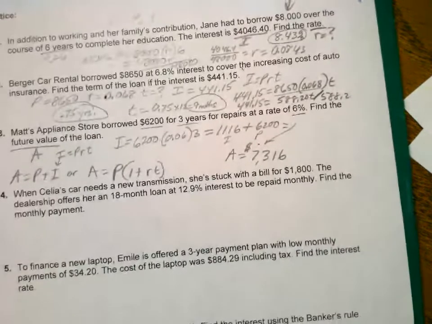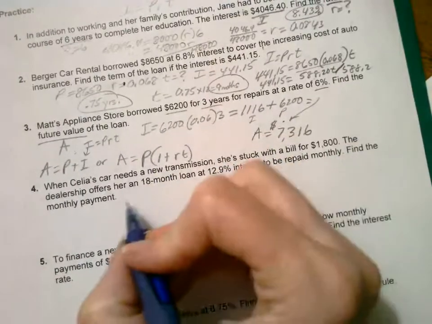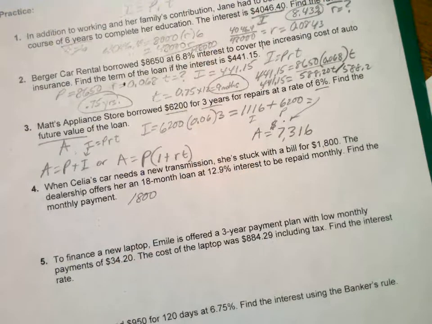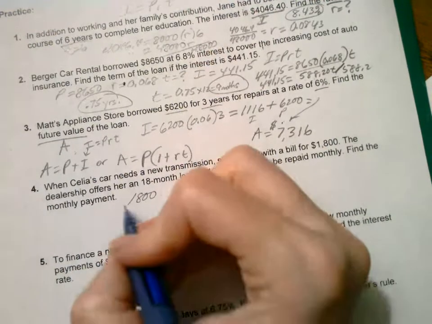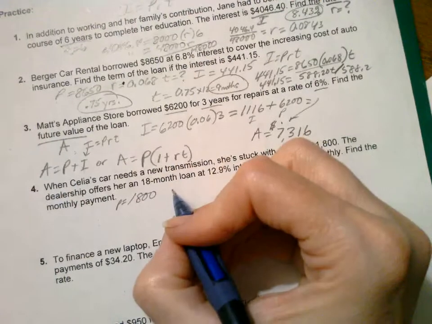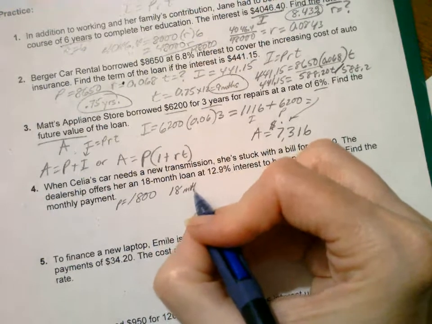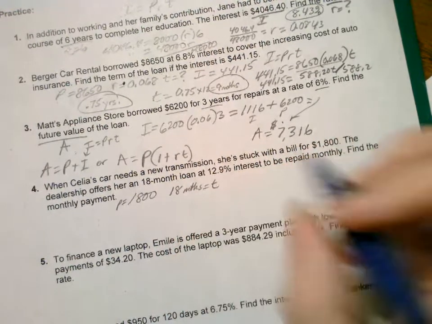Celia's car needed a new transmission. She got a bill for $1,800. That is your P. The dealership offers her an 18-month loan. 18 months is your T. We'll look at that in a second.